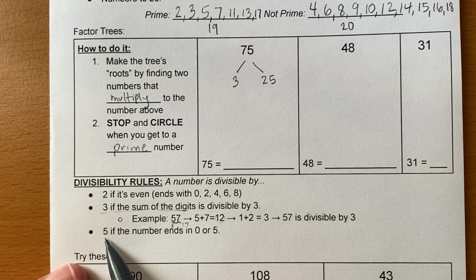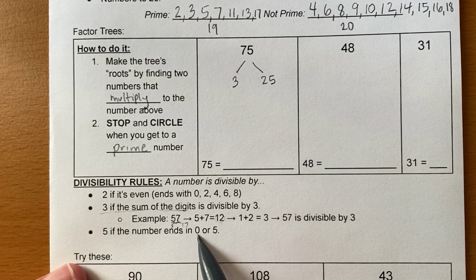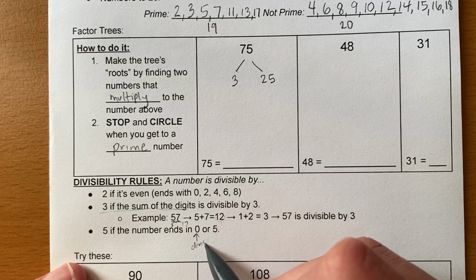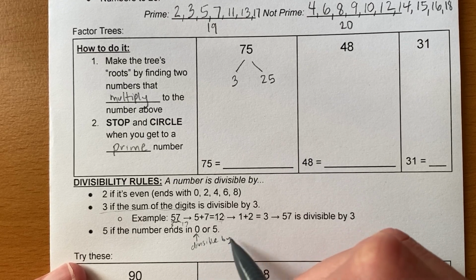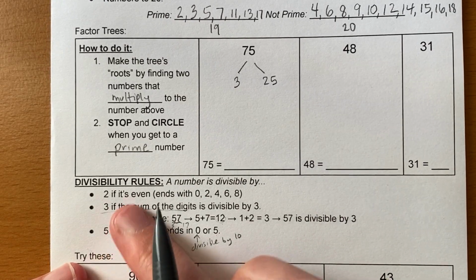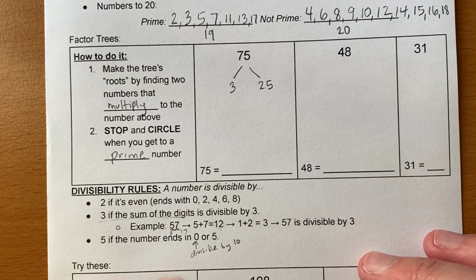And then a number is always divisible by 5 if the number ends in 0 or 5, right? Now if it ends in 0, it's also divisible by 10. But if it ends in 0 or 5, we know that it's divisible by 5. So you can use these rules to help you get started if you're stuck on a number.